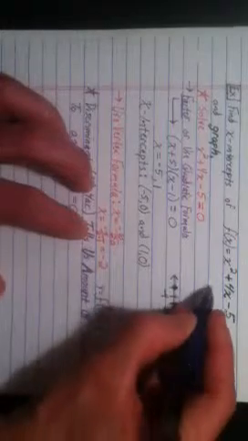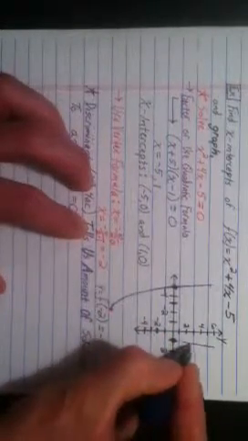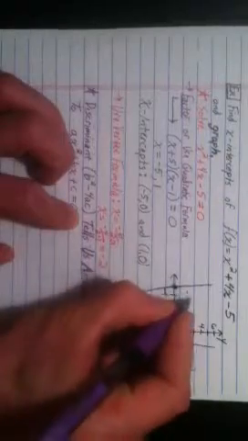So we can draw our smooth curve through those three points. Again, the vertex is (-2, -9), and then (1, 0) is an x-intercept, and (-5, 0) is the other.